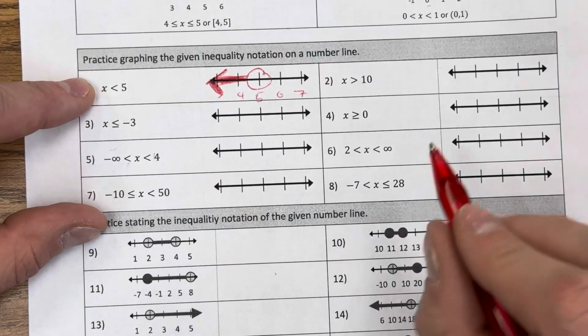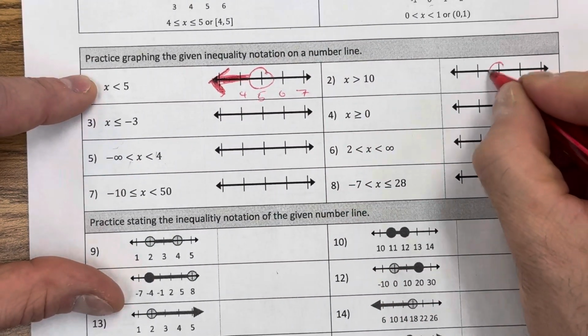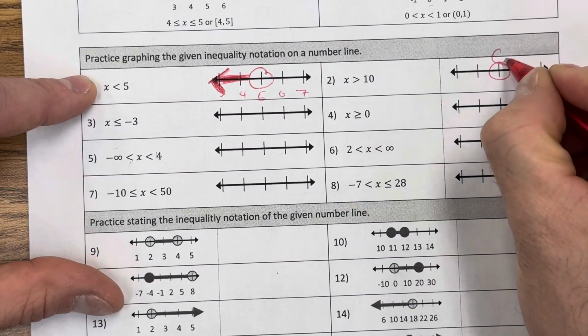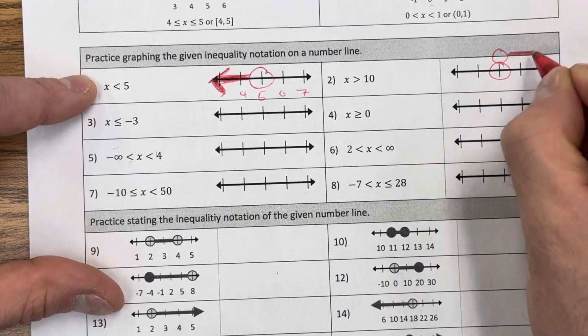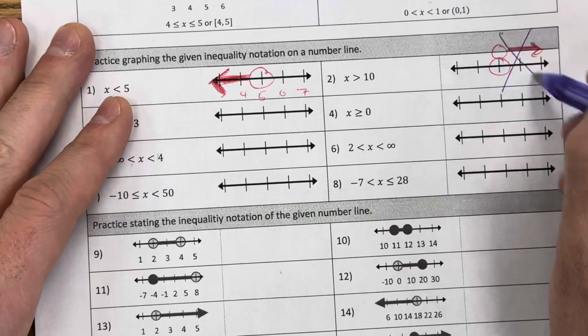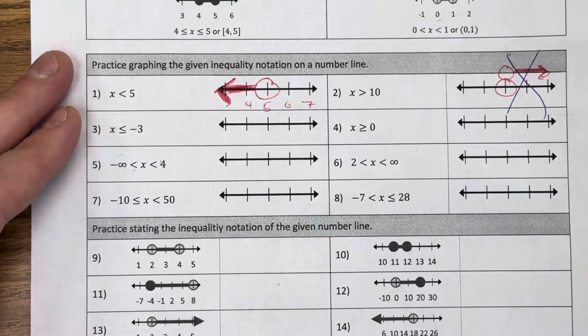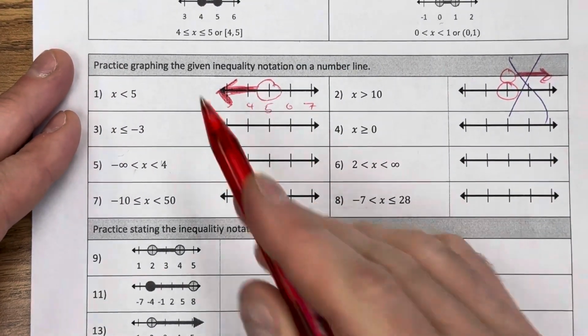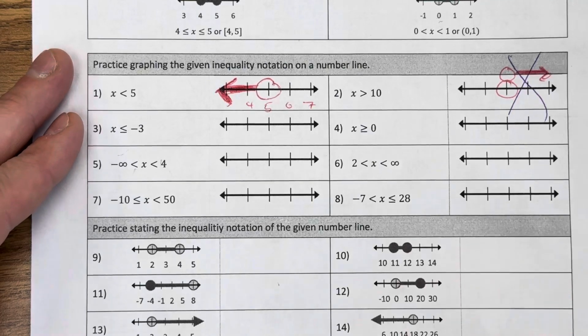Make it thicker. Make the arrow thicker. I got a lot of students who are doing stuff like, if x is greater than 10, they would put the circle above the line and do this. I'm not really sure what that is. We don't want to do that. We want to put it on the line and make the line thicker. This is the proper format.